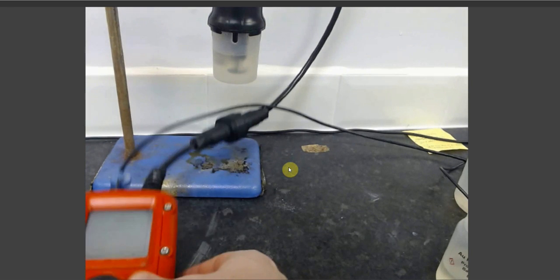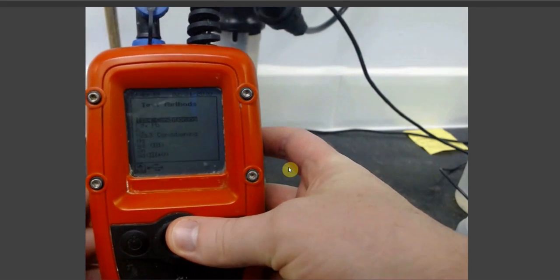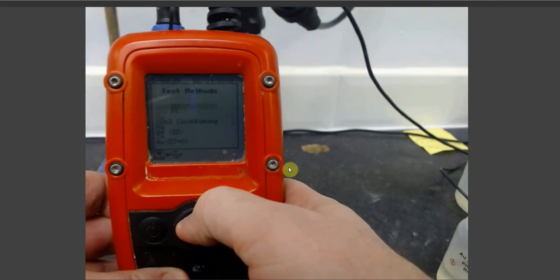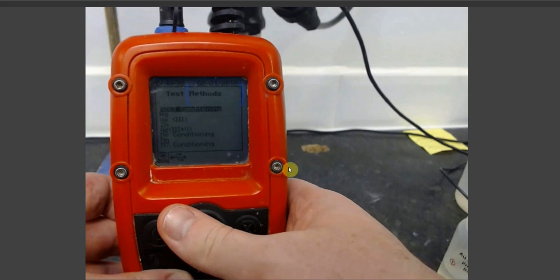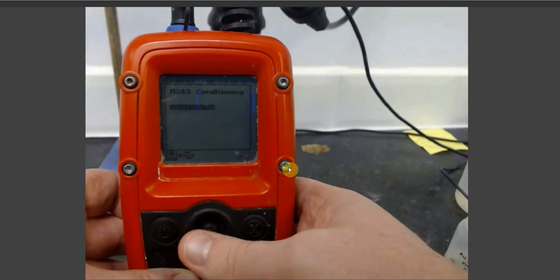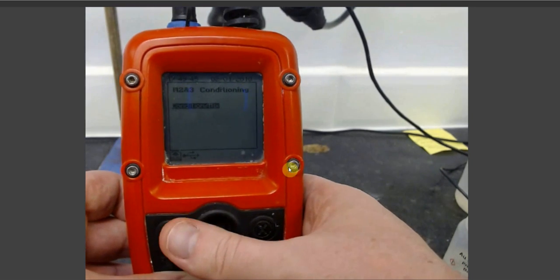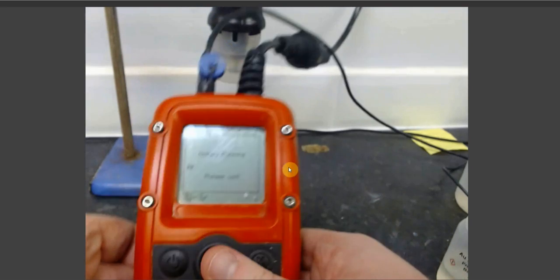Once this is done, take your handheld Metalyser unit and select test methods, and then scroll down to your M2-3 conditioning step. Press select. It will only give you the one option, so simply press select again and the plating process will start.